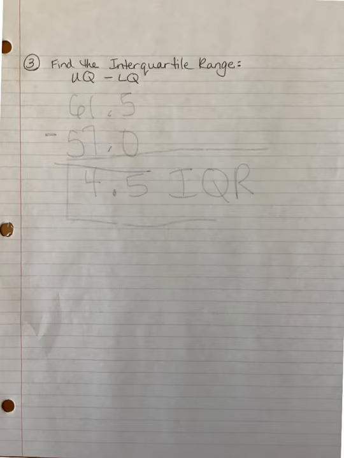That's basically how you create a box plot, but now we're going to talk about how to find the interquartile range. The interquartile range is the difference between the lower quartile and the upper quartile. So I take the upper quartile, because it's the bigger number, in this case 61.5, and I subtract the lower quartile, which is 57. I get 4.5, and that is my interquartile range. So that's my answer there. That's pretty easy.